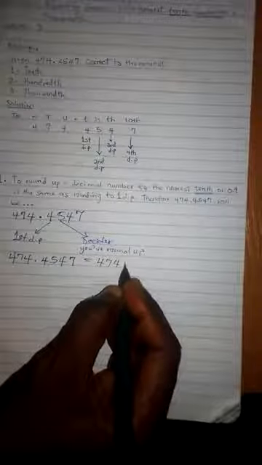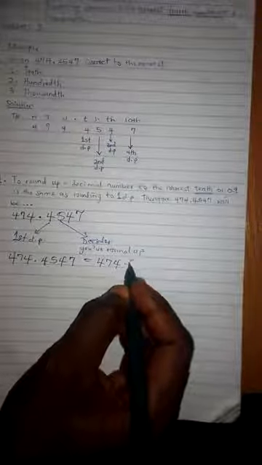You have to round up. So at the end of the day, your answer will simply be 474. Since we round this up, it becomes 5. So this is the answer for this one.